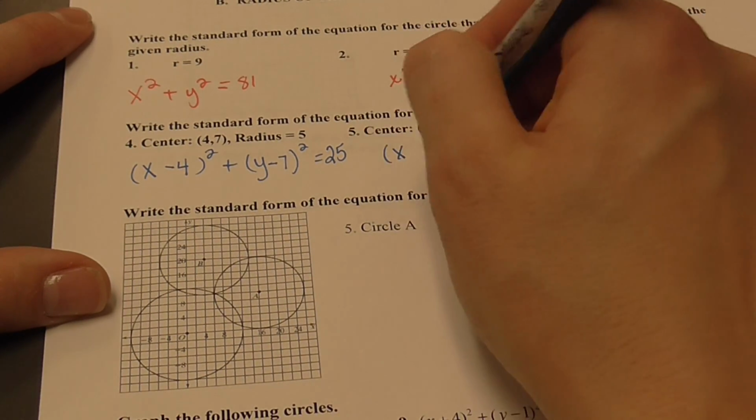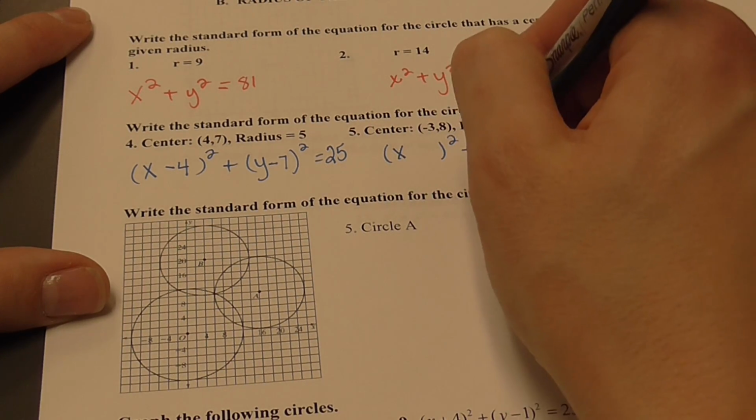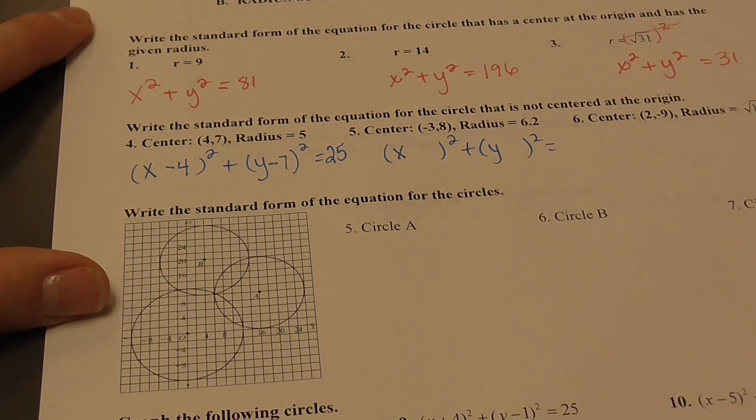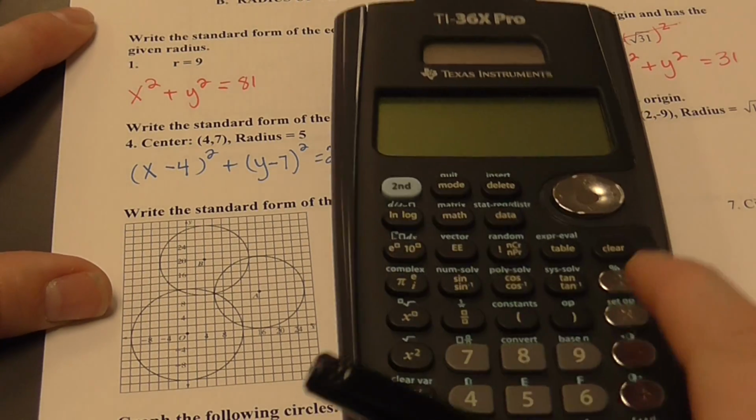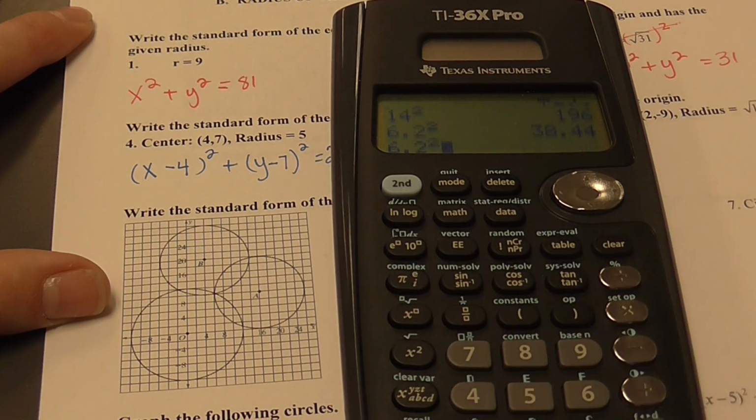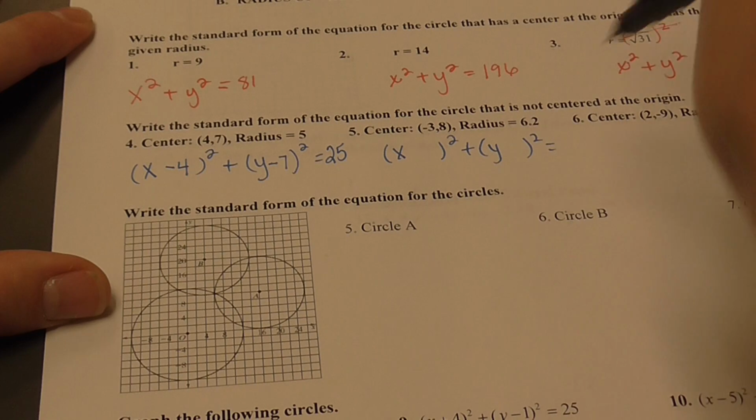So here I'm going to go x squared, set up my other one, y squared equals 6.2 squared. I don't know off the top of my head, 6.2 squared, oh I had just done it, 38.44.